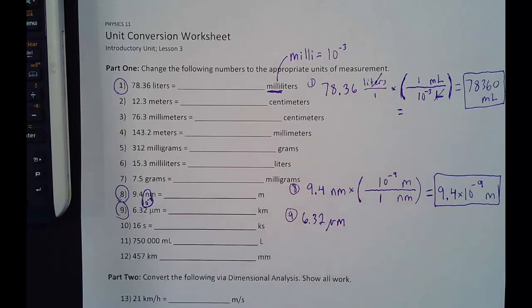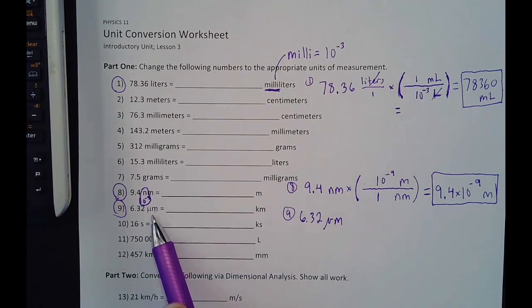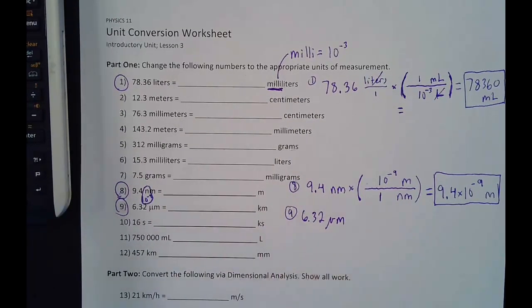When you're going from something with a metric prefix to another thing with a metric prefix, that's going to take two clever forms of one that you multiply by. The first will take you from micro to regular meters, and the second will take you from regular meters to kilometers. So the idea in general is first convert to the unit without any metric prefix, and then go to the next metric prefix.